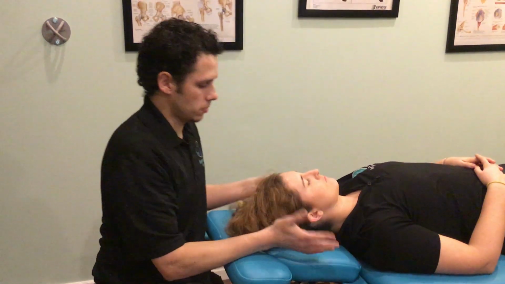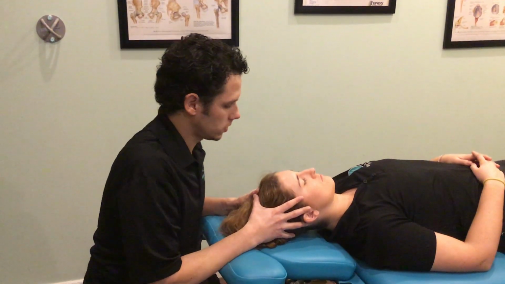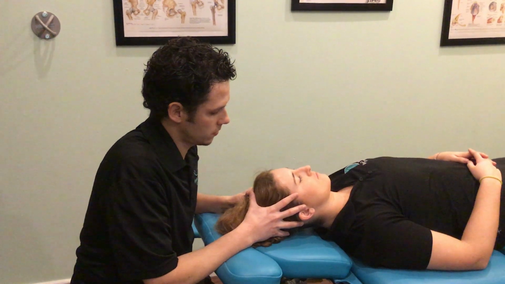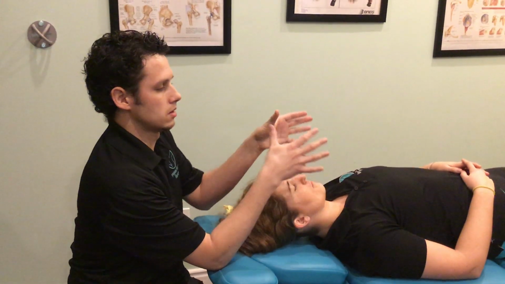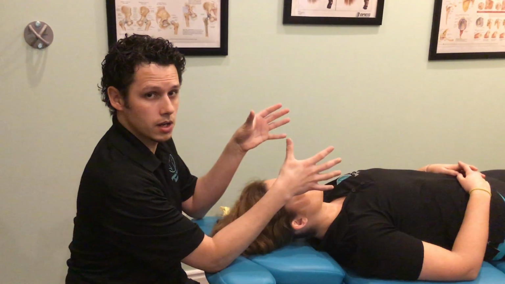You can also feel it where we go back to our common vault hold, and then we're just feeling which hand is dropping. So you're going to feel your hands kind of move out to the side.